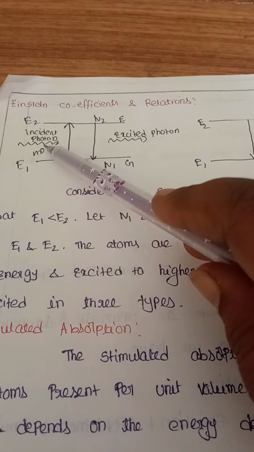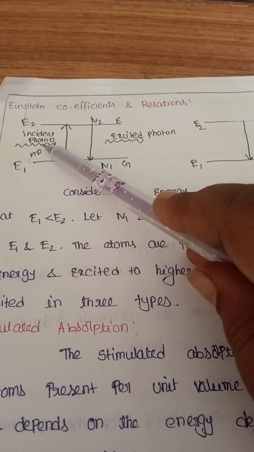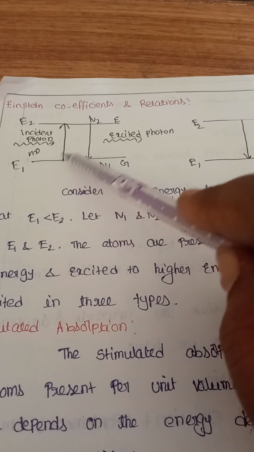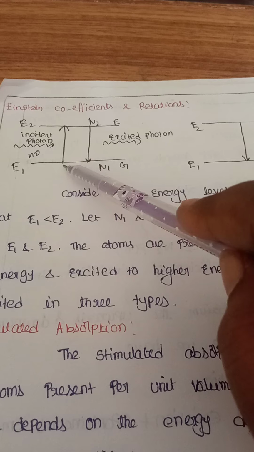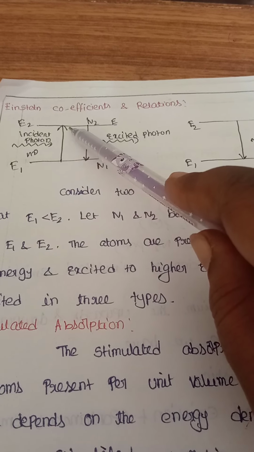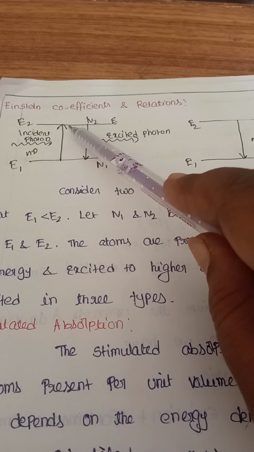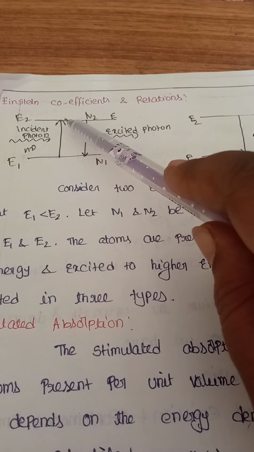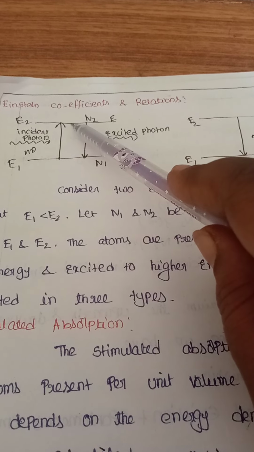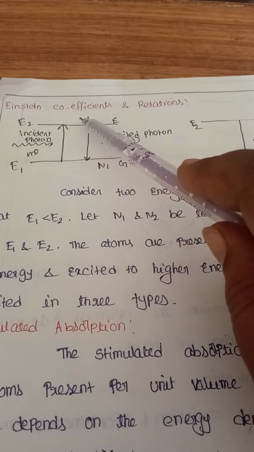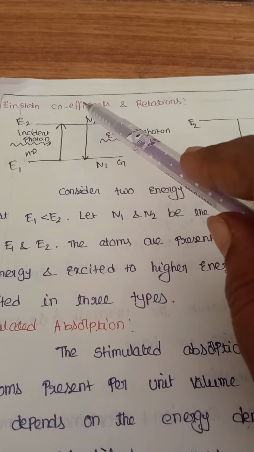After a long time, we incident a photon of energy. The atoms completely absorb this photon of energy, then it excites to a higher energy state. But at the higher energy state, the atom spends only a short interval of time, that is 10 power minus 8 seconds.